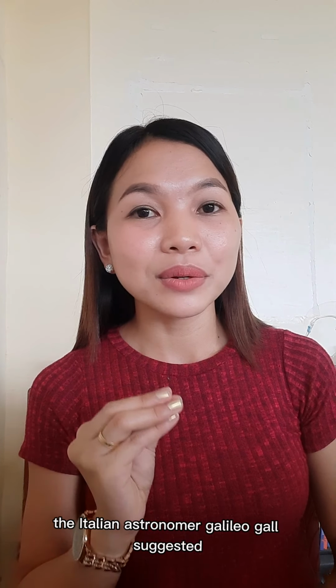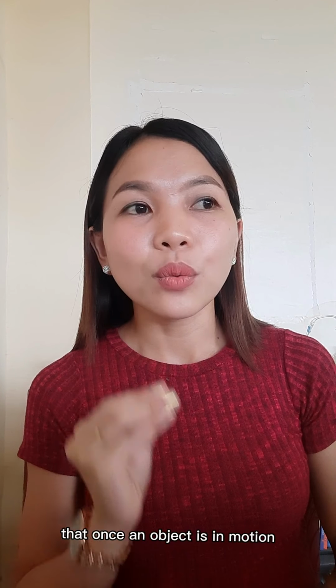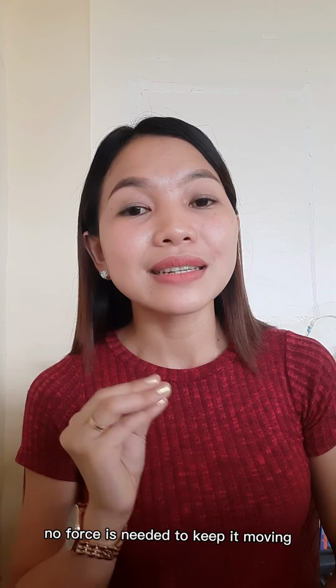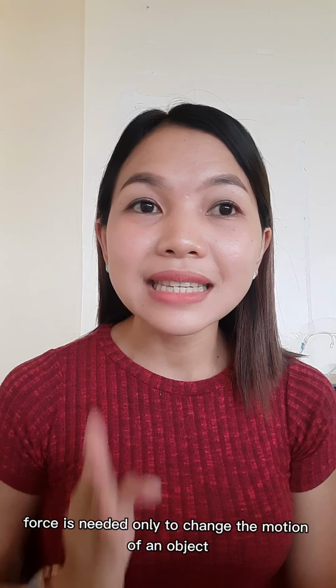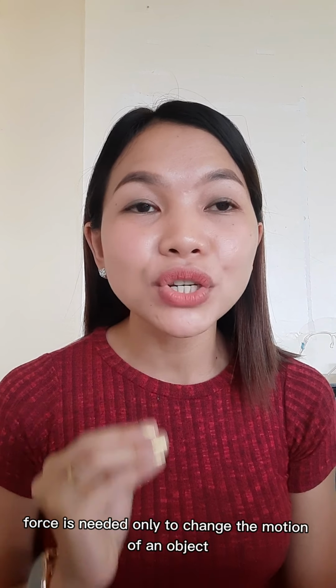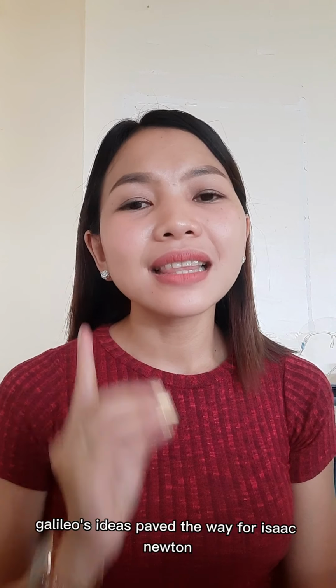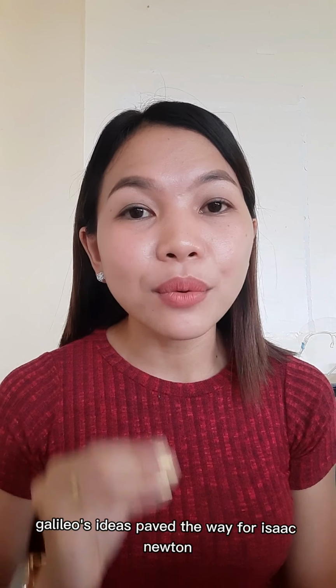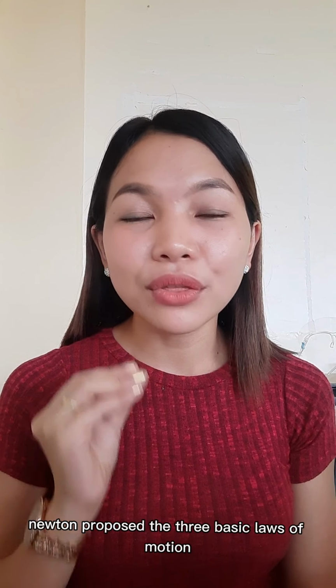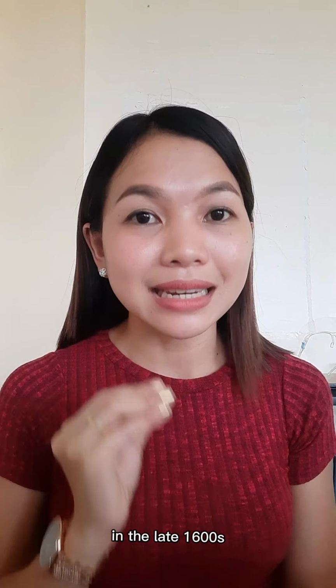Okay, so let's start. In the early 1600s, the Italian astronomer Galileo Galilei suggested that once an object is in motion, no force is needed to keep it moving. Force is needed only to change the motion of an object. Galileo's ideas paved the way for Isaac Newton. Newton proposed the three basic laws of motion in the late 1600s.